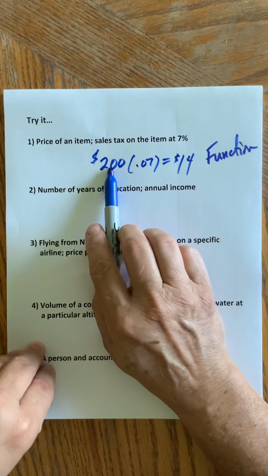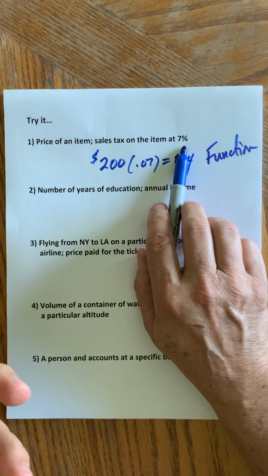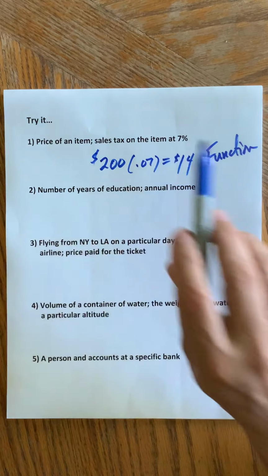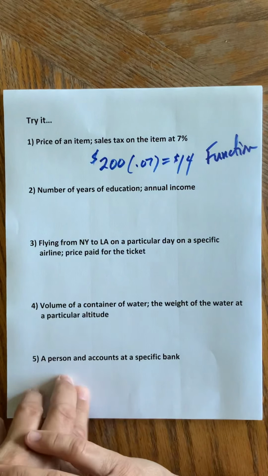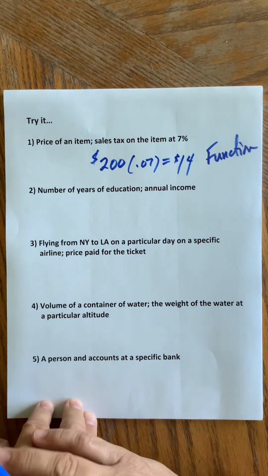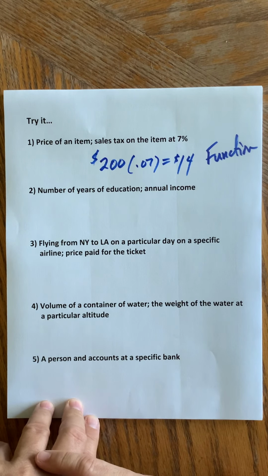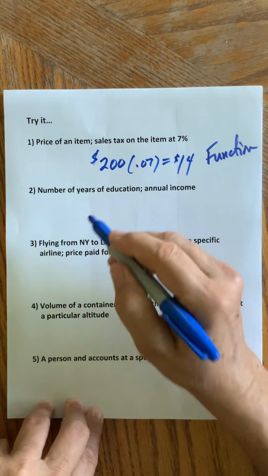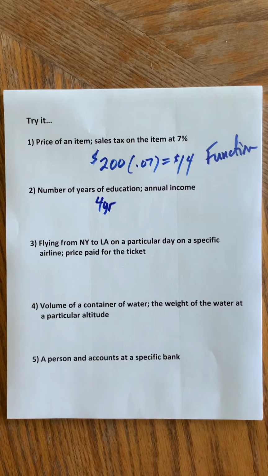And so for each different input, when you operate on it by multiplying by 0.07, you're going to get only one output. Right? Let's take a look at number of years of education and the annual income. Pause and think about whether that is a function or not. So let's take, for example, a 4-year degree at a university.